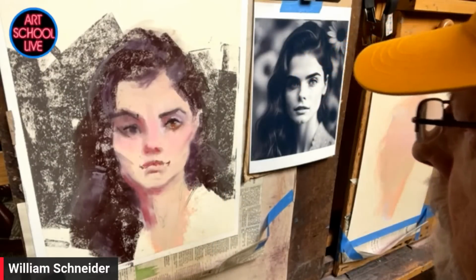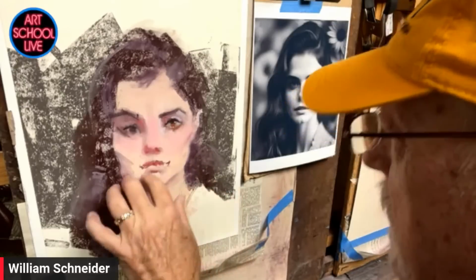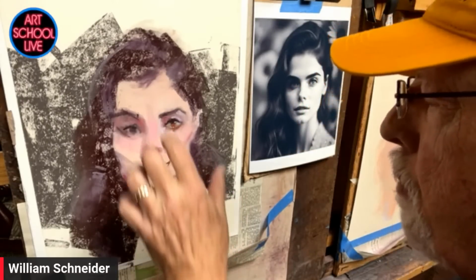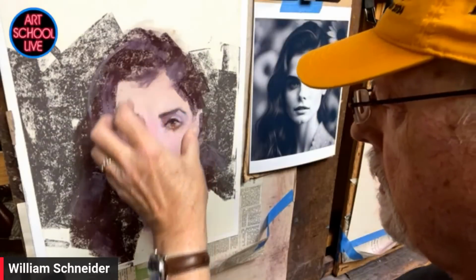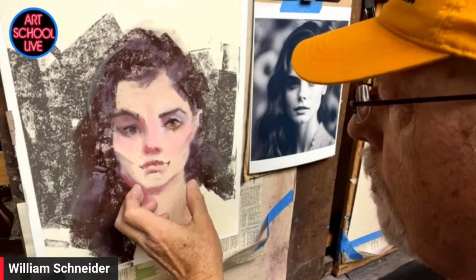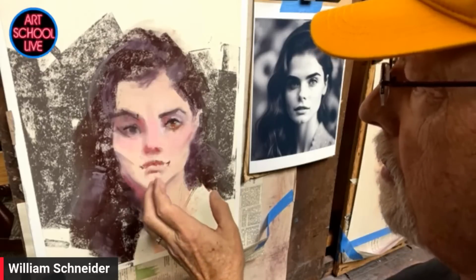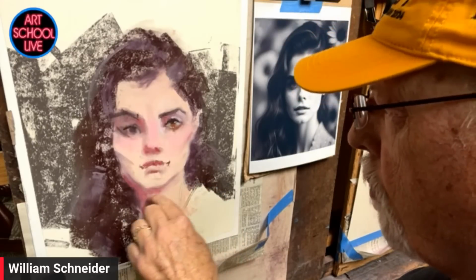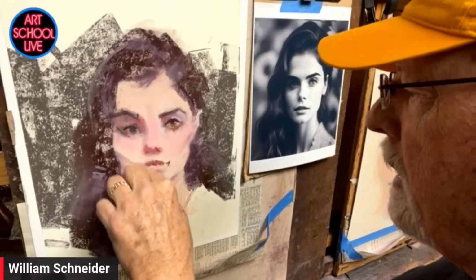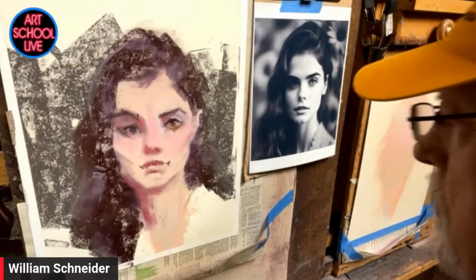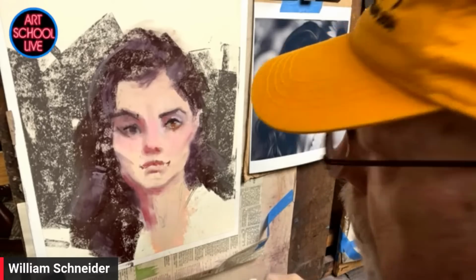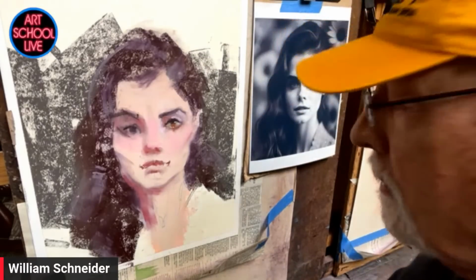Why it's greenish down here, I'm not quite sure, but I just know that it tends to be. It's probably because the greener color is a modulation between the shadow, the warm shadow, and the cool light. You're getting something that's partway in terms of both temperature and value.